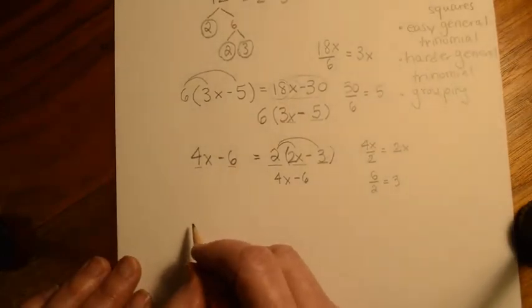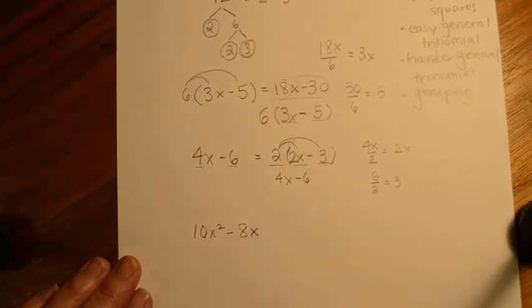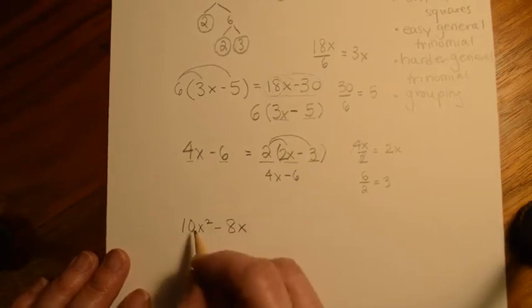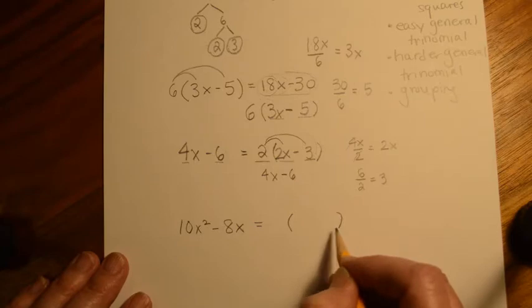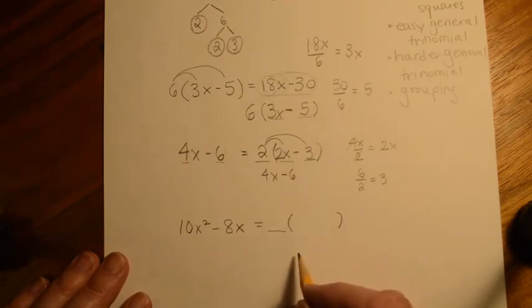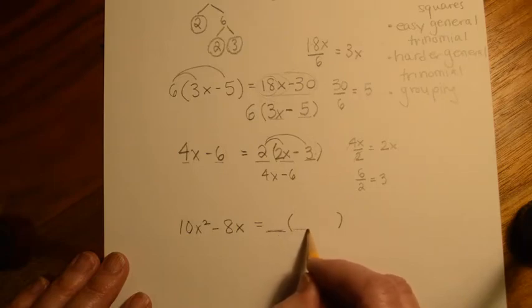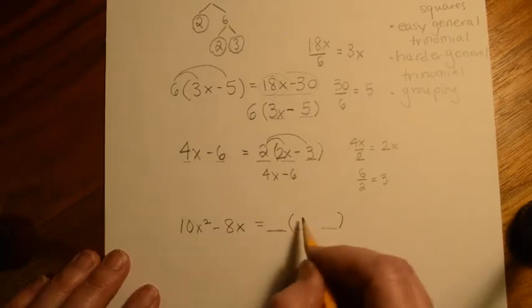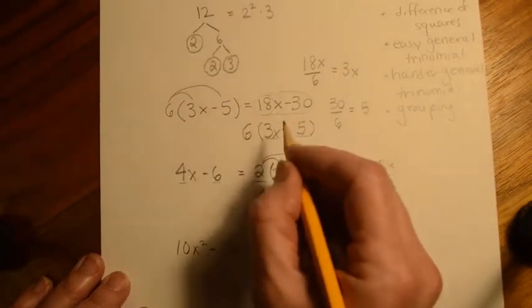All right, now let's take a look at this one. 10x squared minus 8x. So again, I'm going to say there was something, a binomial, that was multiplied by a monomial that gave us this, and I want to know what it looked like before we distributed that through. So again, we're going to have some monomial out here, and then we're going to have our two terms, and again, this just happens to be subtraction. They're not always going to be subtraction, so don't feel like that will always be minus. It's just because the last 3 examples all had minus signs in between.